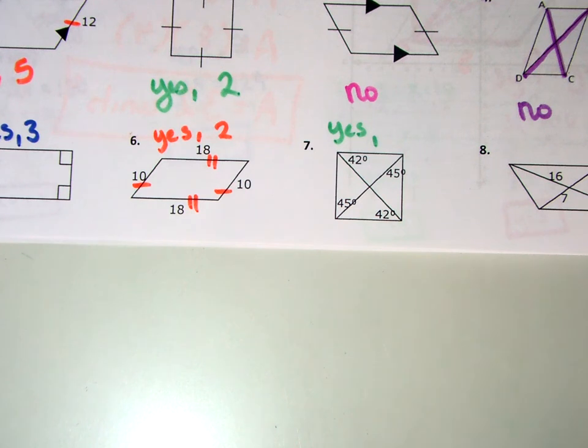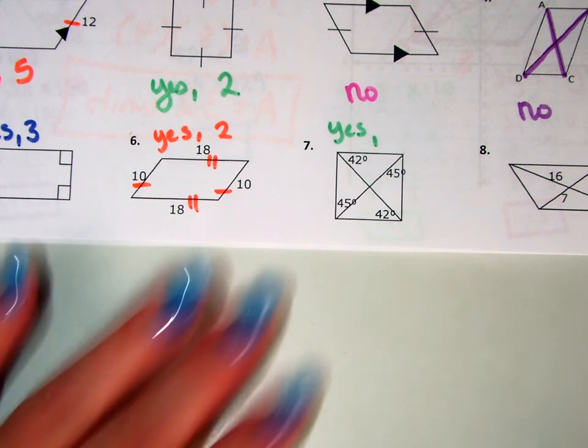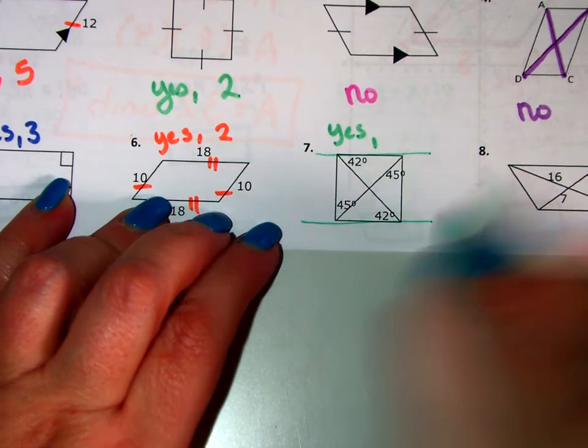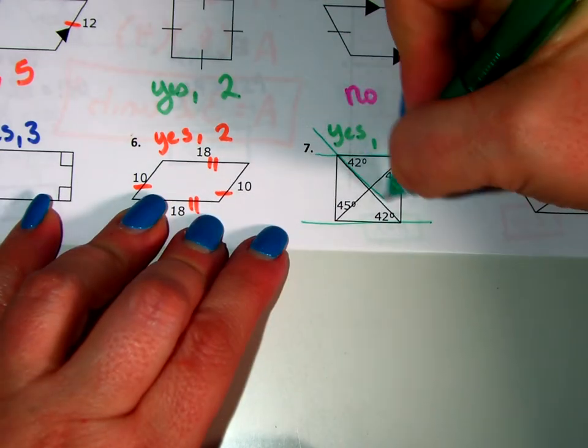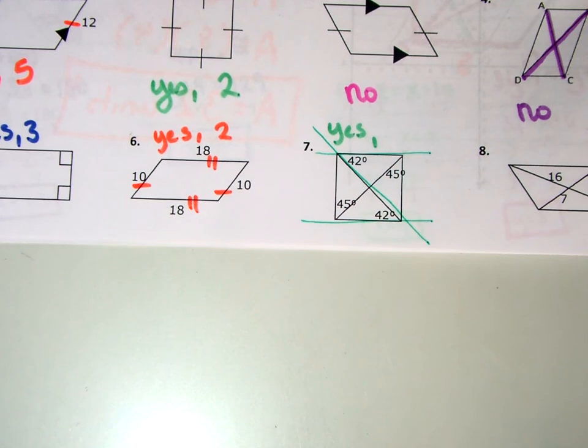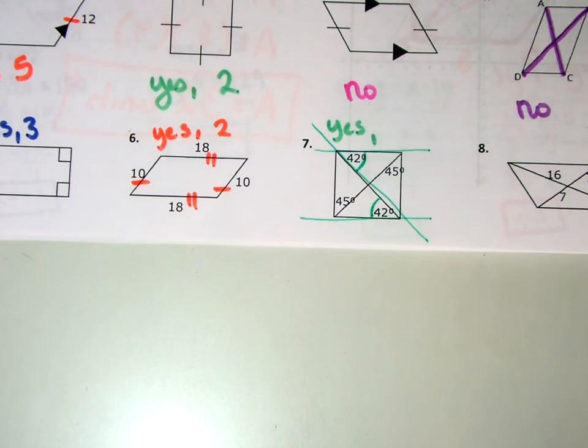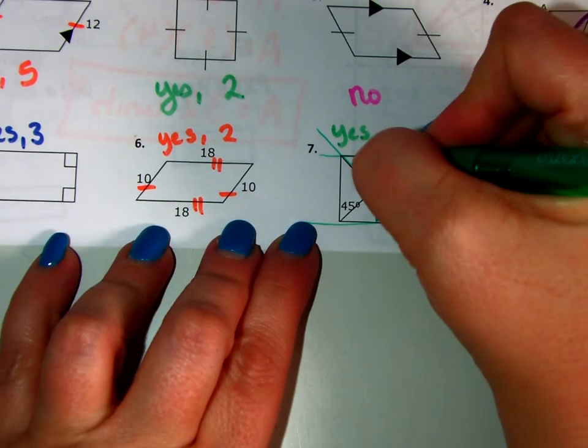But if I were to think of the top and the bottom as lines, and I were to think of this as a transversal, what do we notice about the two 42-degree angles? They're alternate interior. And according to the alternate interior angles converse, if alternate interior angles are congruent, what does that mean about the two lines that they go between? Parallel. They're parallel. Remember I told you at the beginning of the lesson this would become important to remember.